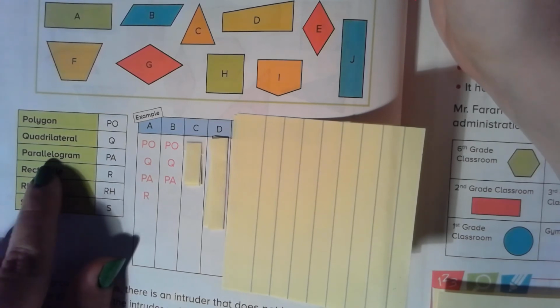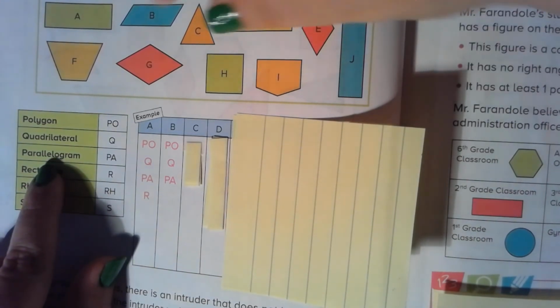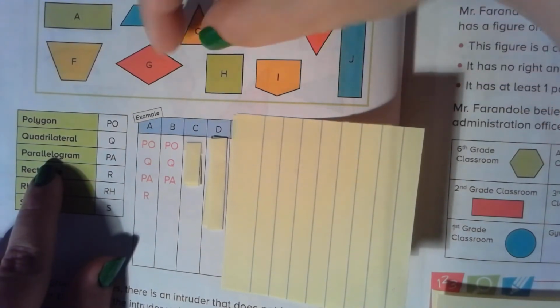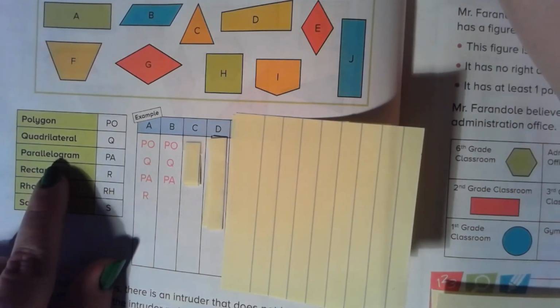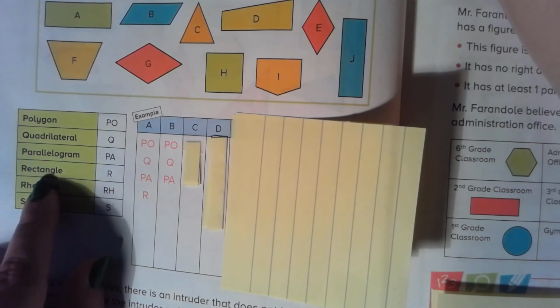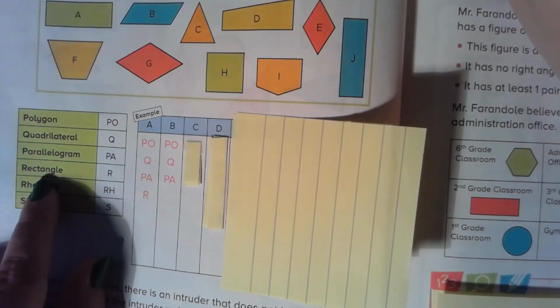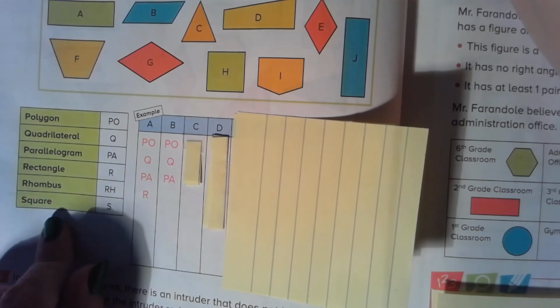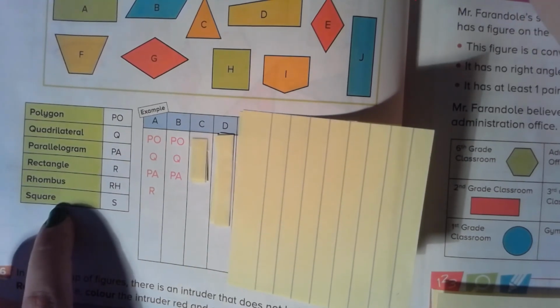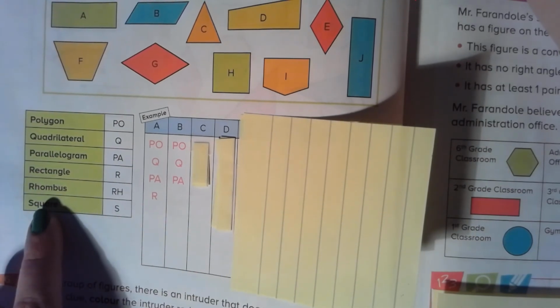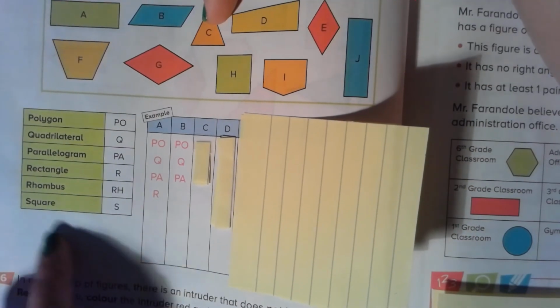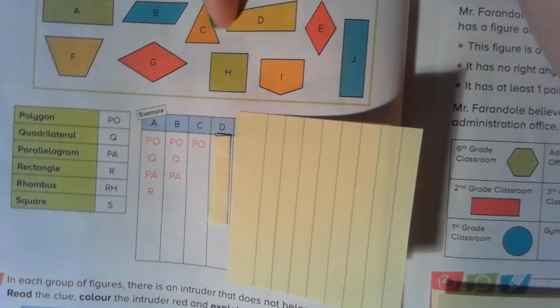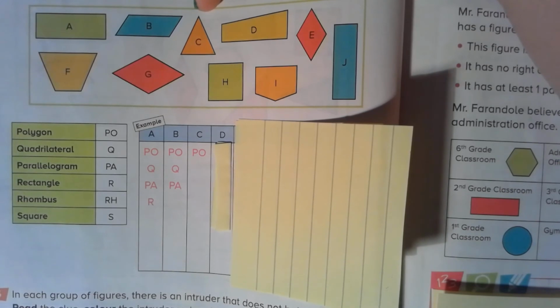Is it a parallelogram? Well, I don't see any sides that are parallel. No, it's not. Is it a rectangle? A rectangle needs 4 sides. Is it a rhombus? No, it needs 4 sides, and a square needs 4 sides, and also they need 90-degree angles. They need right angles. So C is just a polygon, and that's okay. Polygons are amazing.